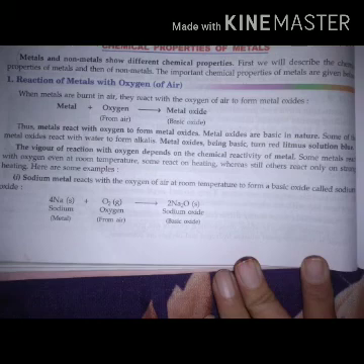The vigor of reaction with oxygen depends on the chemical reactivity of metal. Some metals react with oxygen even at room temperature, some react on heating, whereas still others react only on strong heating. Here are some examples for it.